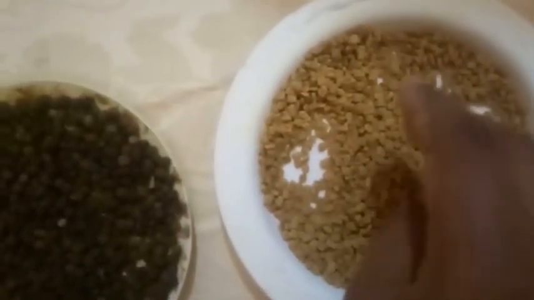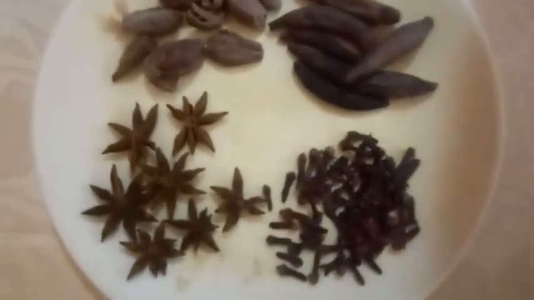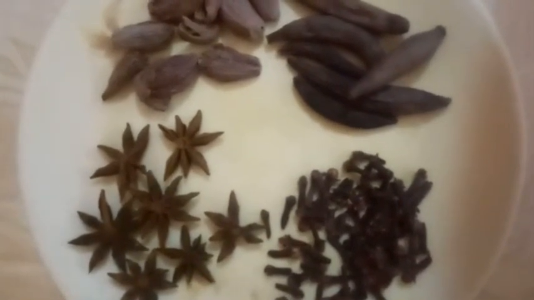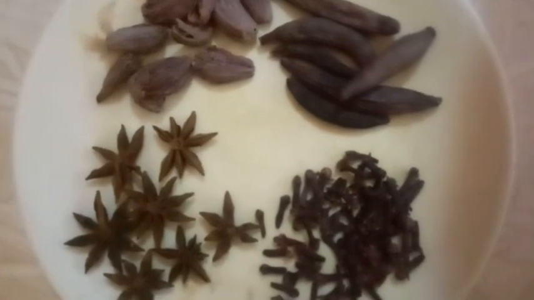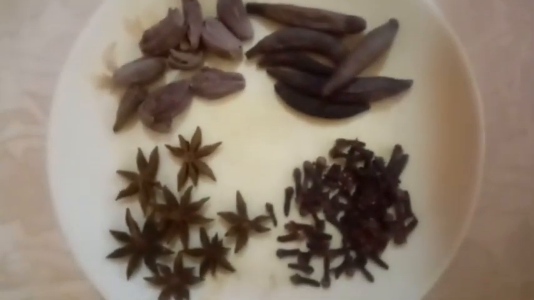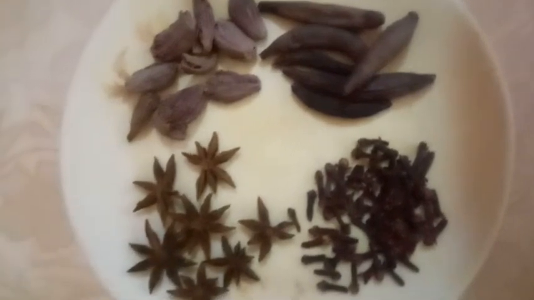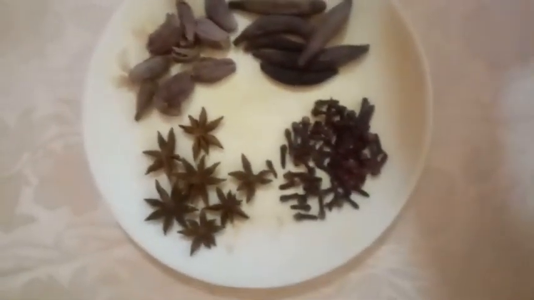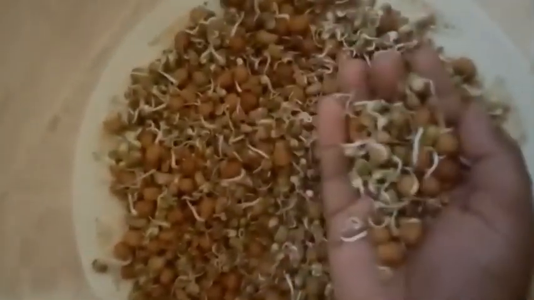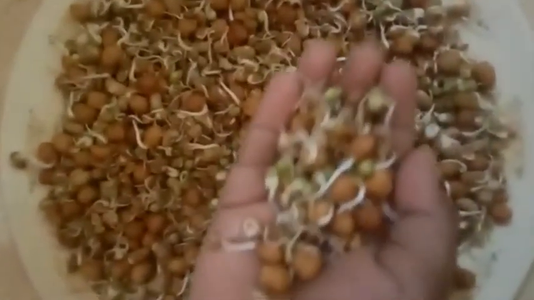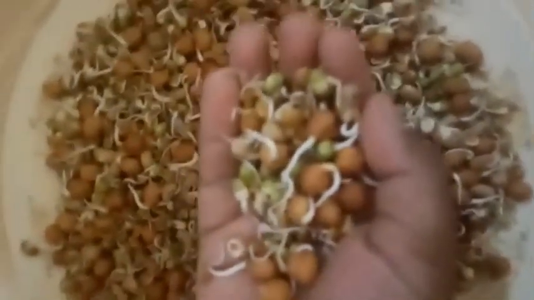Now I am going to show you some of the spices. These spices impart flavor to the food. We mainly use them in making biryani preparation. Now I am going to show you sprouts. Germinated seeds are called sprouts and they are very healthy to eat.